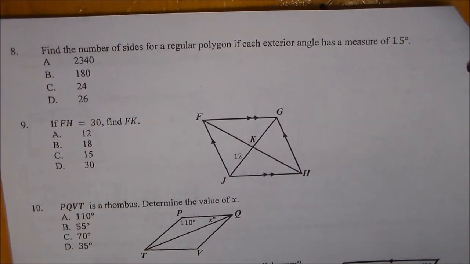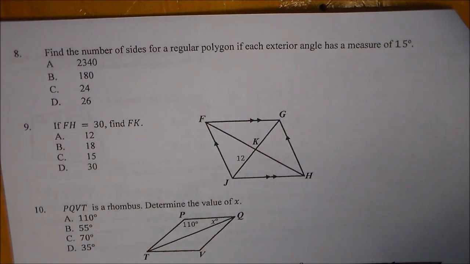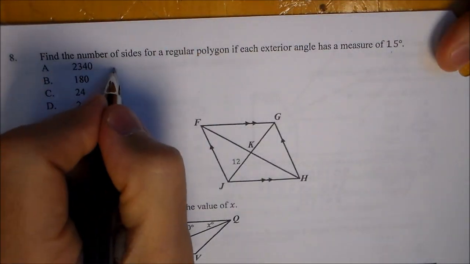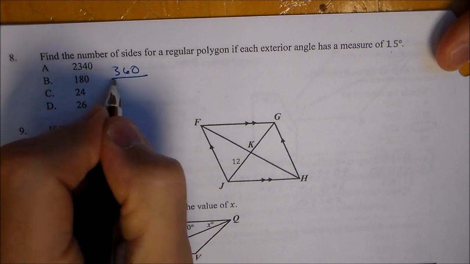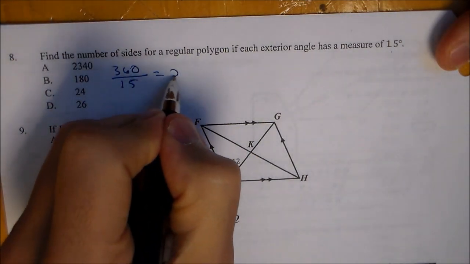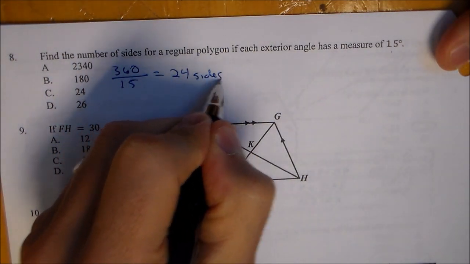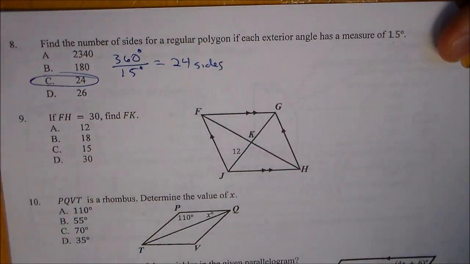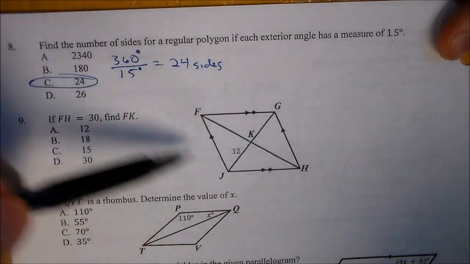For number 8, the number of sides of a regular polygon if each exterior angle has a measure of 15 degrees. So now we're going to go 360 divided by 15. And that gives us 24. So 24 sides, 360 degrees divided by 15. There's our answer.